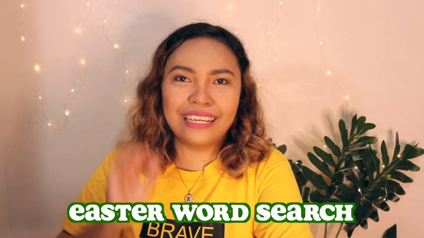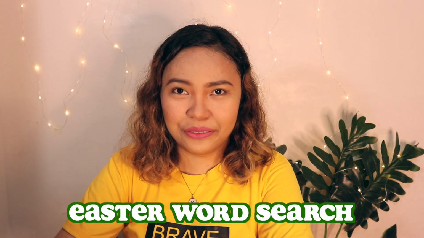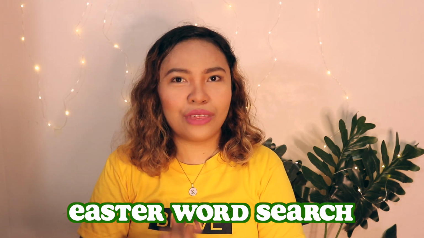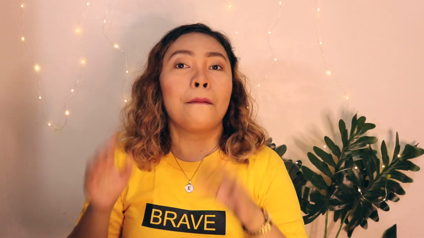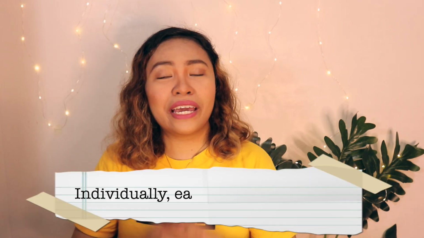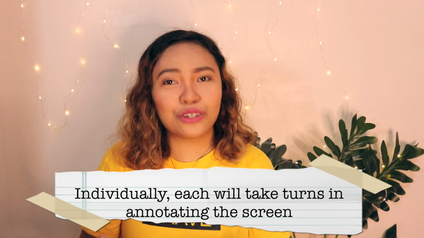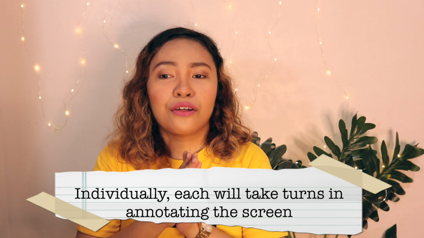Number 3 is Easter word search. When I think of Easter, I also think of searching or hunting. But instead of hunting eggs, we'll search for words instead. Well, that sounds like a good rhyme. These words that I have prepared in my Etsy shop are spring themed and work well in either an individual or group setting. Individually, you may ask each person to take turns annotating the screen.